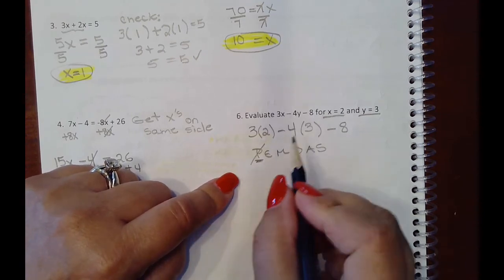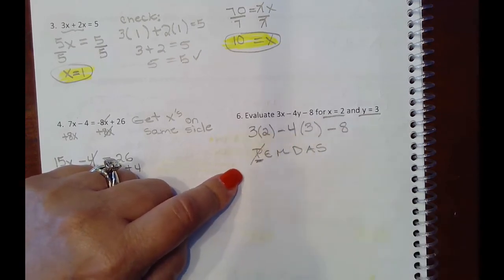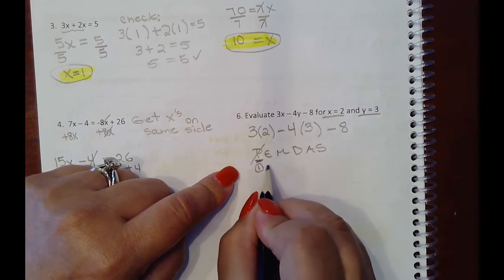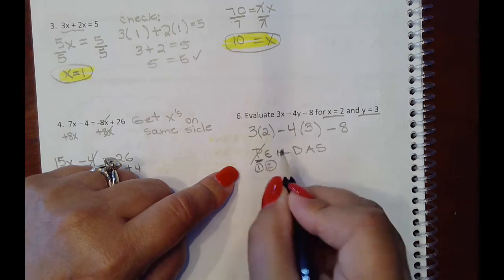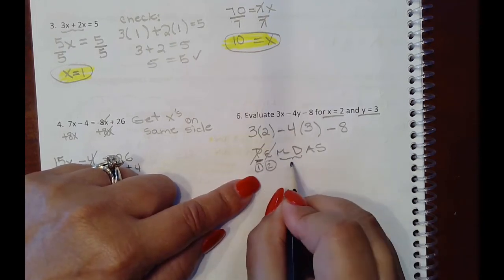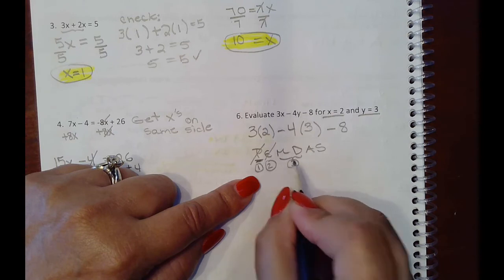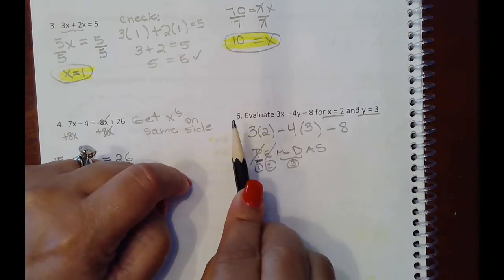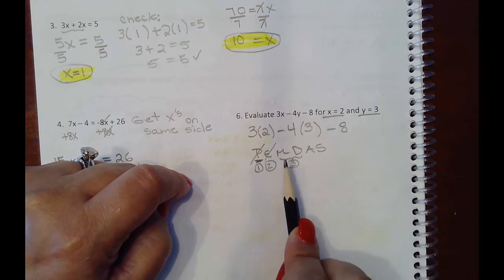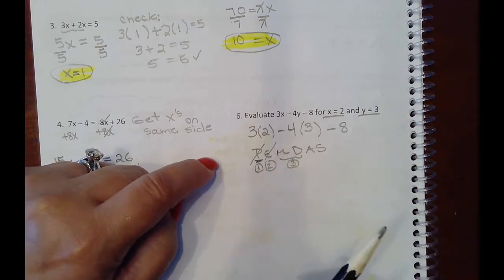Next would be exponents, where you see like powers. You would have to do that as the second most important thing. So this is a top priority. This has second priority. There's no exponents here. These two have equal priority. So you would pass through the equation left to right always and do any and all multiplication and division in the order that they're presented.